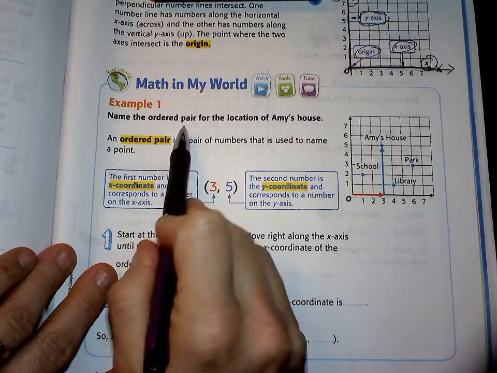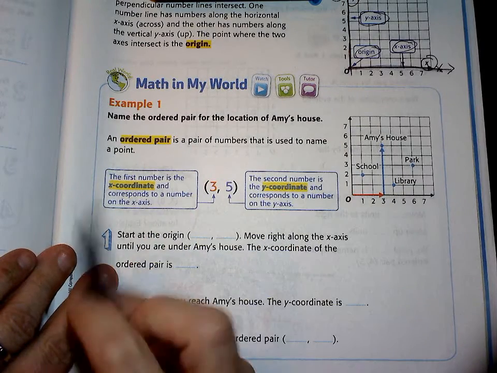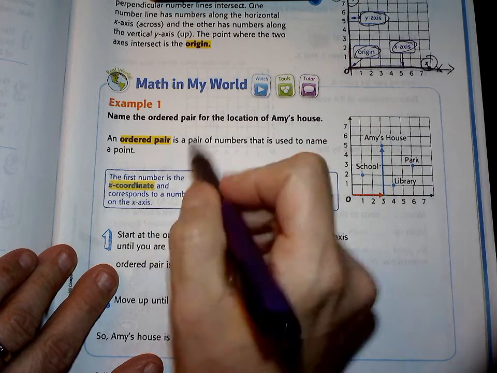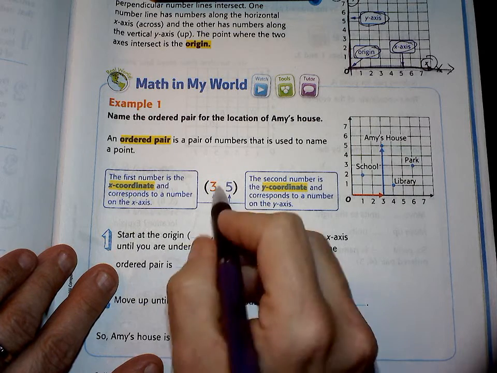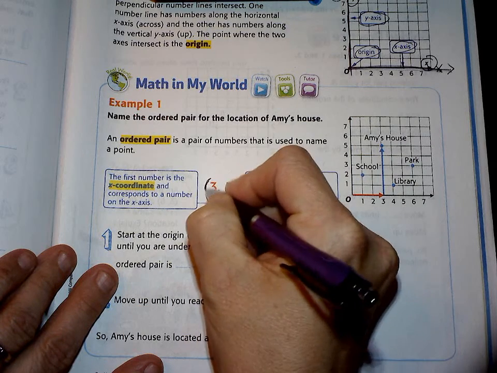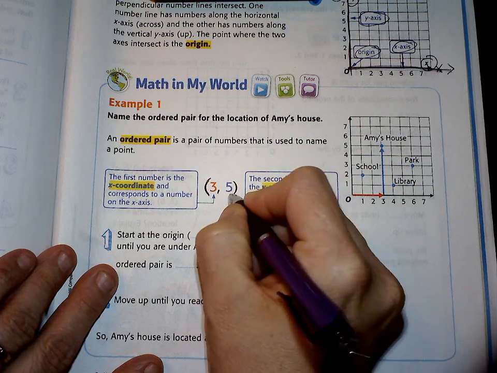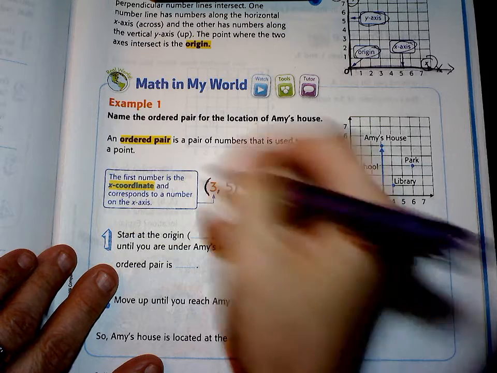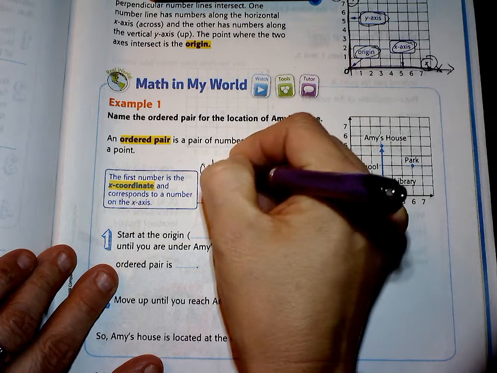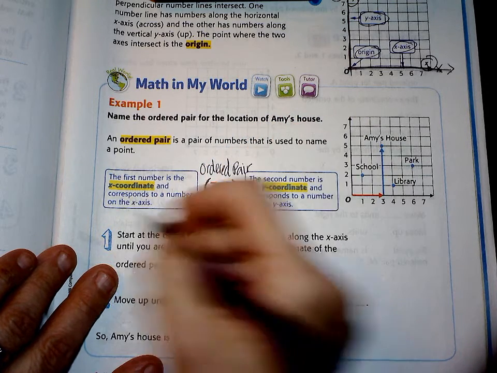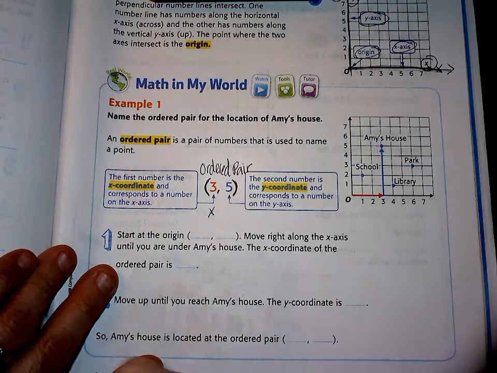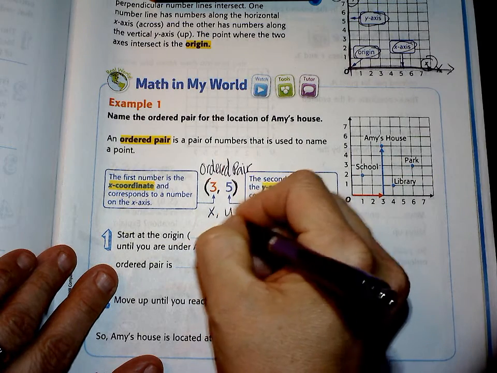Name the ordered pair for the location of Amy's house. An ordered pair is any pair of numbers that's used to name a point. This is what it always looks like: parentheses, a number, comma, a number, and parentheses. In this, the first number is always the x coordinate, and the second number is always the y.